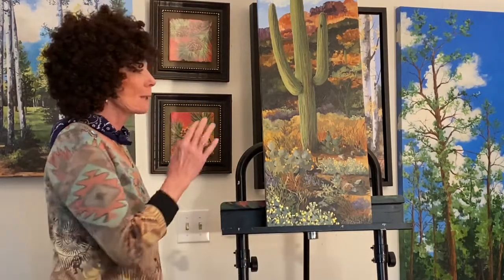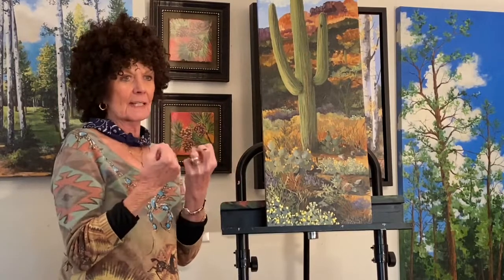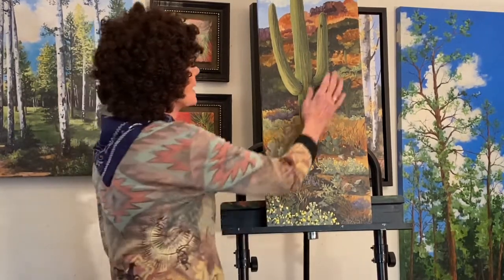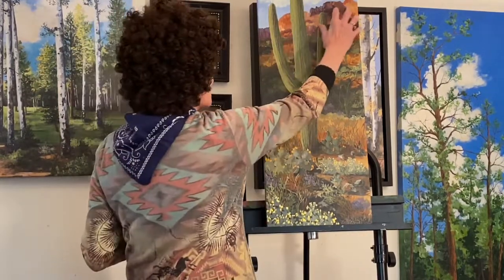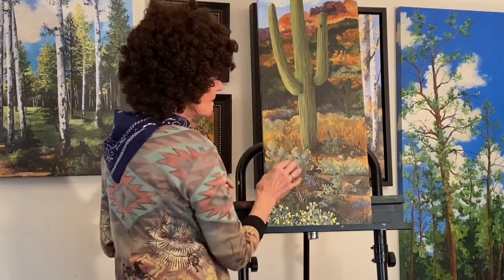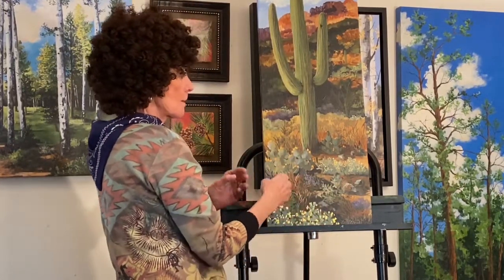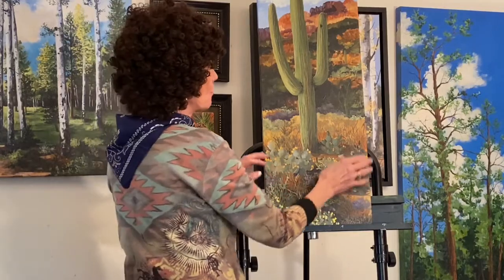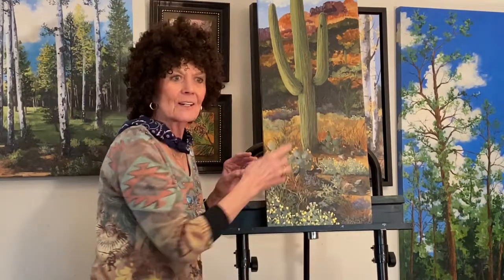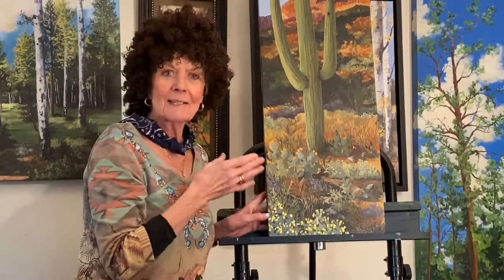First of all, before we get to the texture paste, I'm going to talk about implied texture. Implied texture is like when you look at something and visually it looks like it has texture. Whether or not it's in a painting, it's rock or a cactus or weeds or earth or whatever you see here. These are all implied textures.